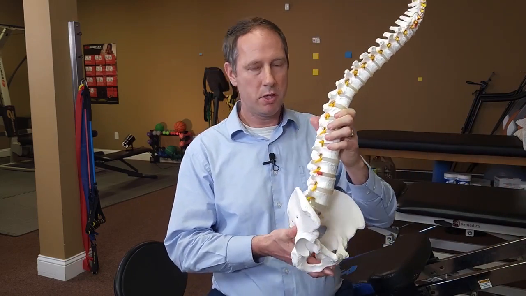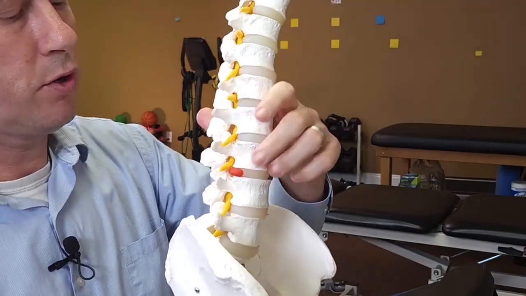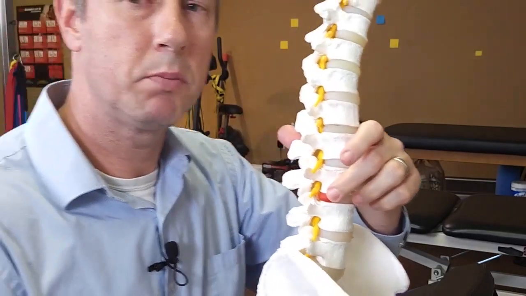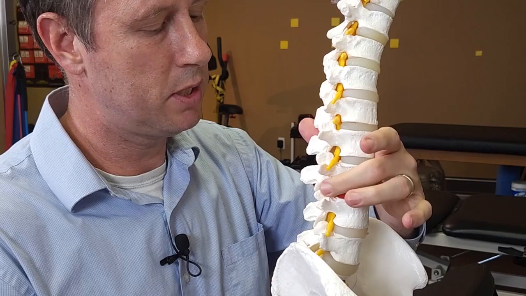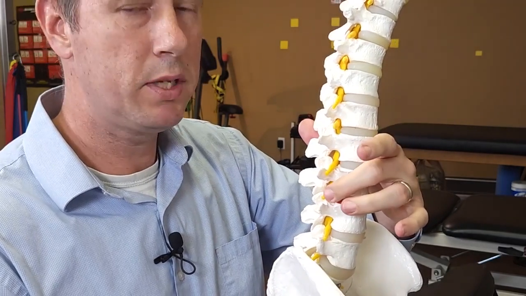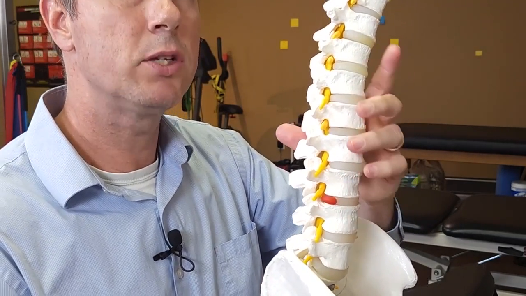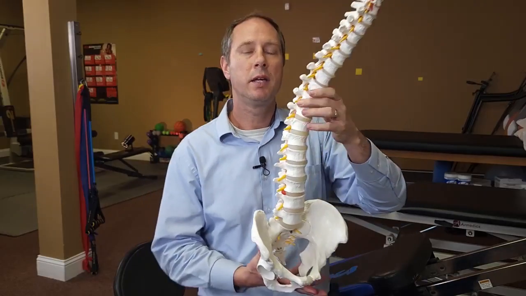I've got my spine model here. And on the spine model, I've got an image here of a herniated disc. If the disc is bulging or herniated and it pushes into this nerve, it can easily irritate this nerve and cause a pain that travels down the leg into the buttocks, and very easily, like I said, could go into the calf or the foot.